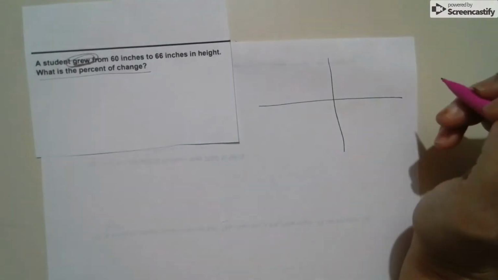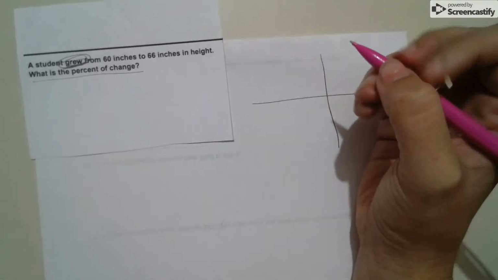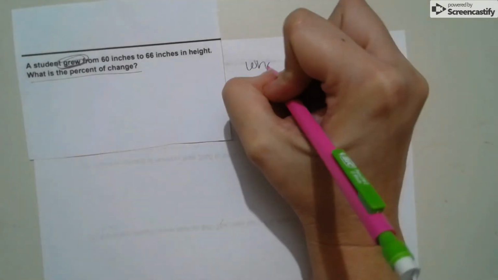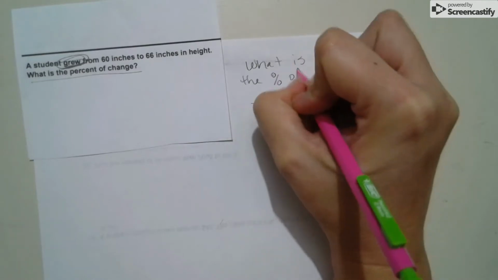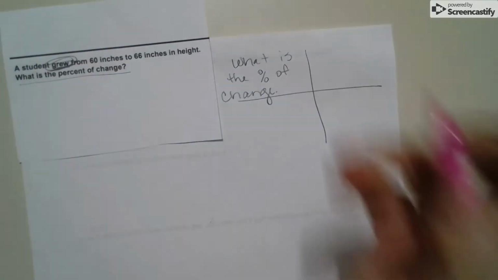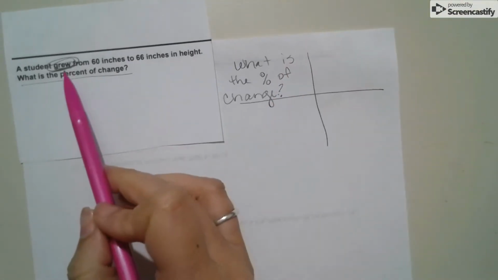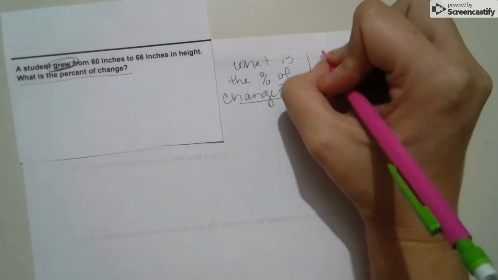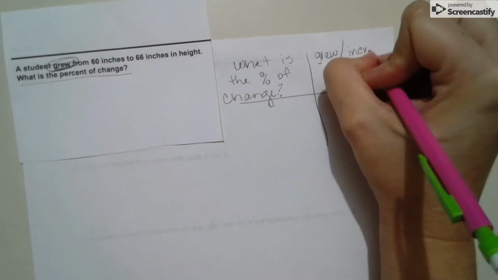Okay, let's try another one. Again, we're going to rip these so that we're in our good habits. A student grew from 60 inches to 66 inches in height. What is the percent of change? Important information is I grew. So if I'm growing, I'm increasing, right? So the word grew is going to mean to increase.